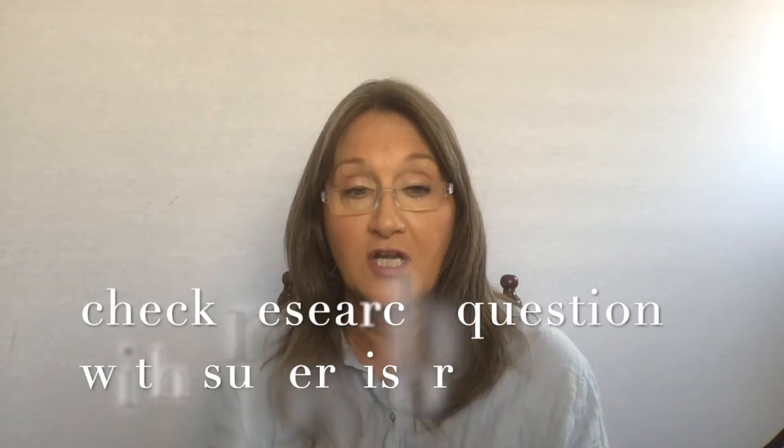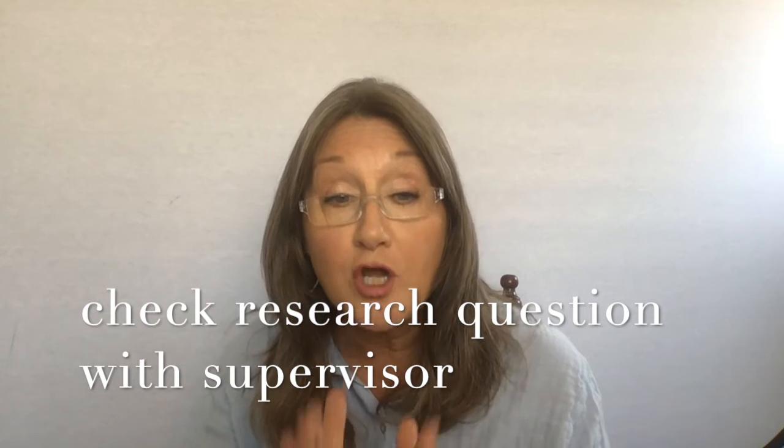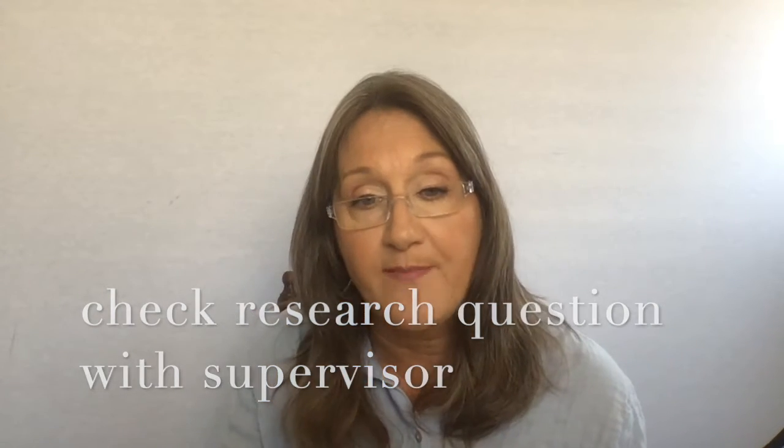Once you have your research question written, check it with your supervisor. A good one knows their stuff and their subject matter, and they will tell you if it is doable, if it's IB worthy, if it's too broad or too narrow. Revise as needed. Remember, you need to make sure there is still enough scholarly and academic research available. That's why you do the preliminary research.